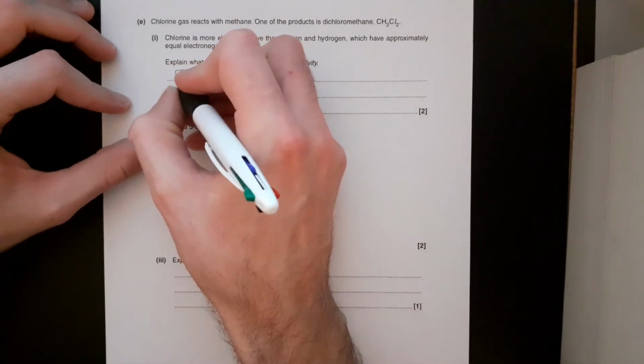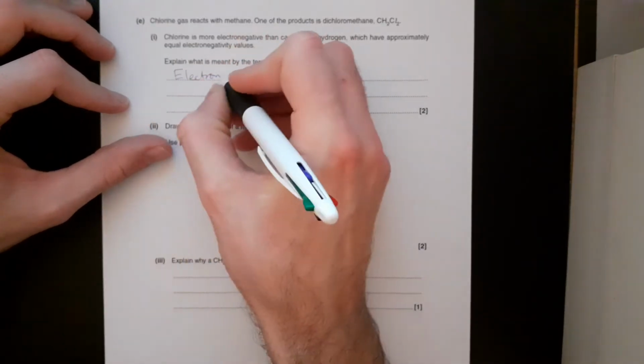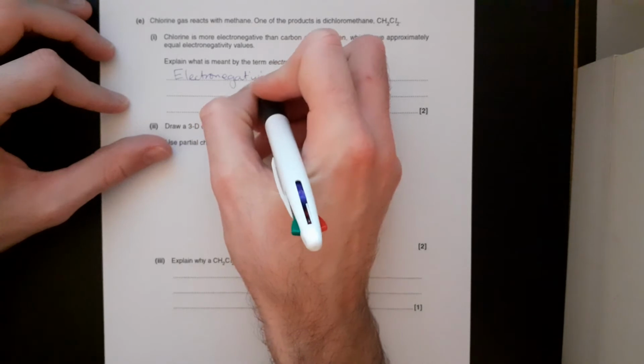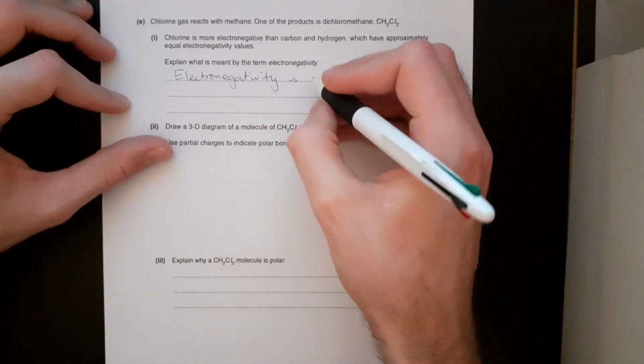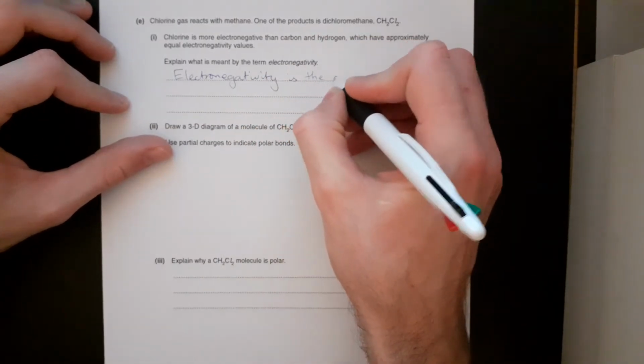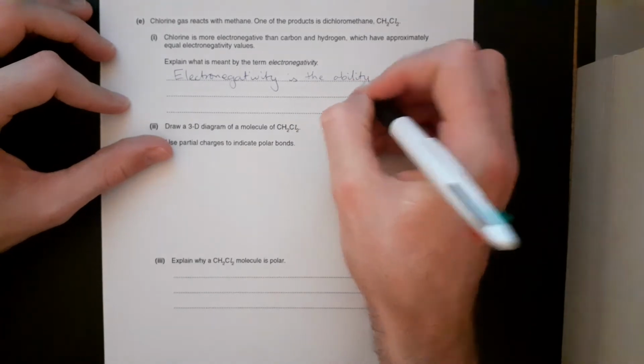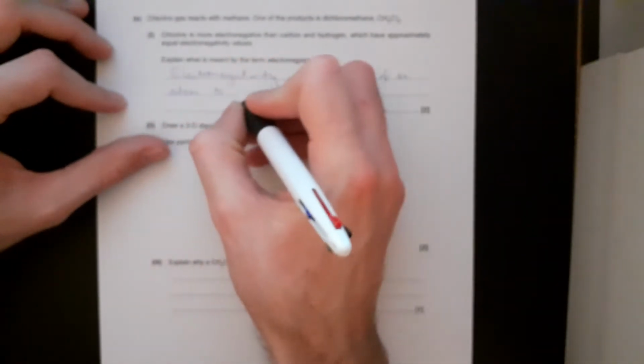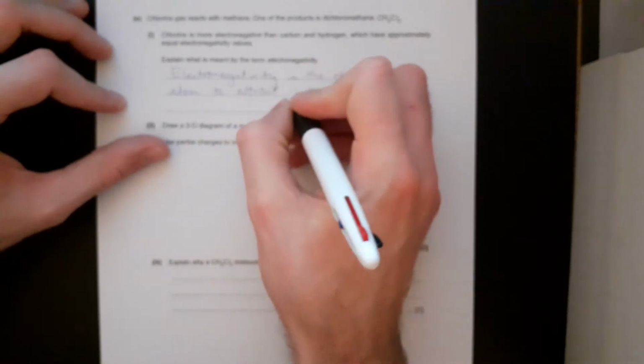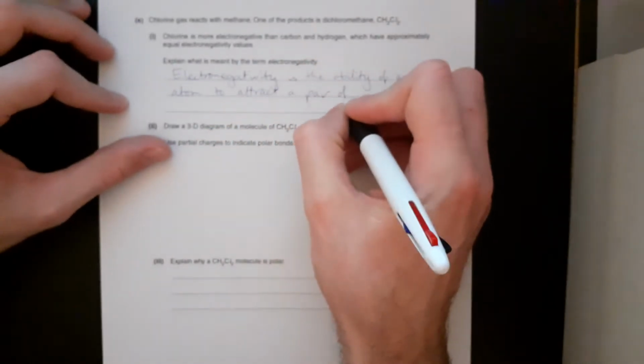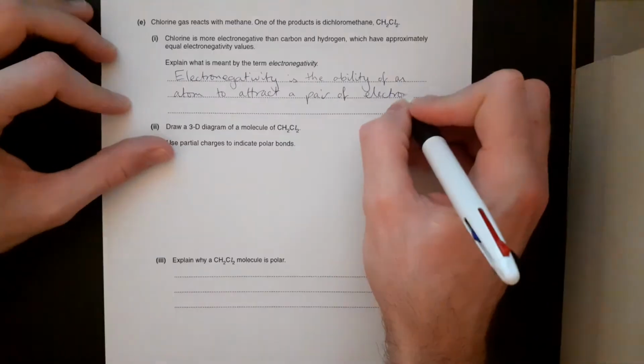Okay, electronegativity is the ability of an atom to attract a pair of electrons in a covalent bond.